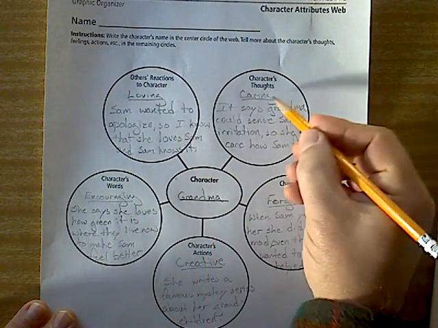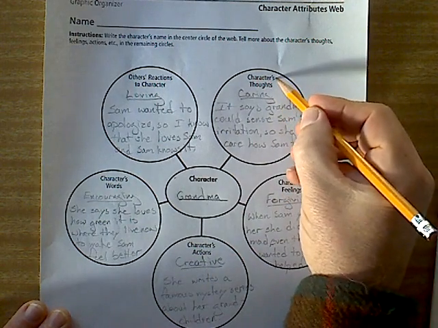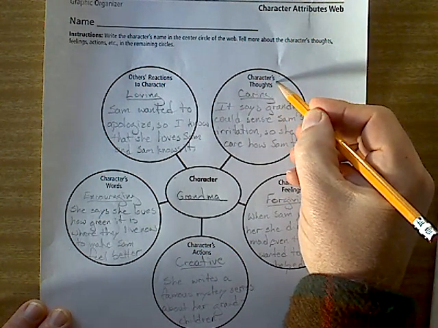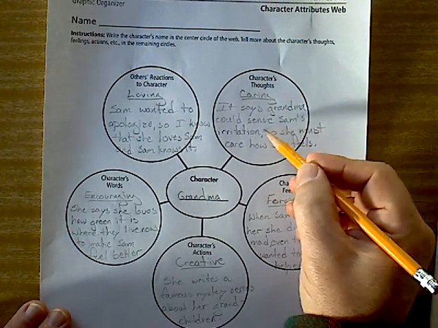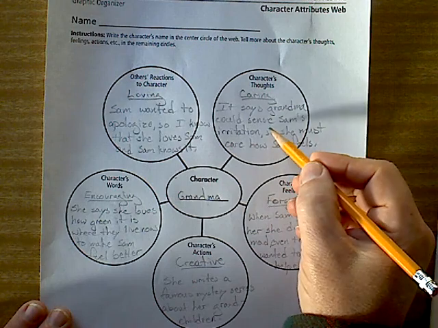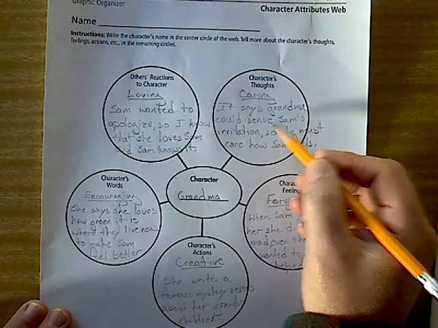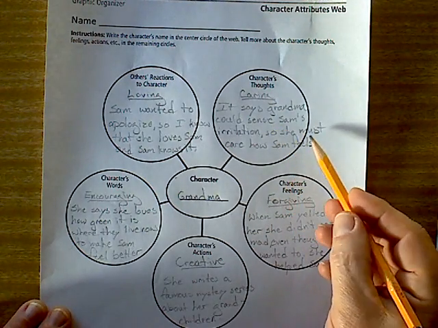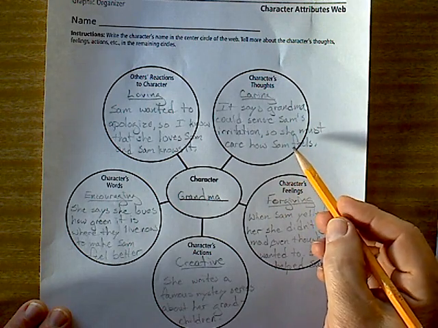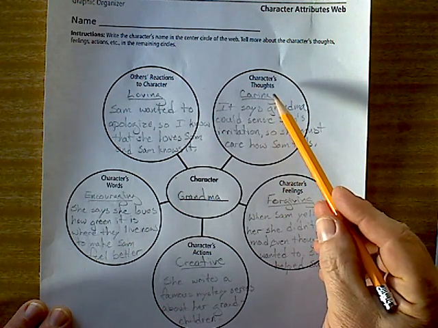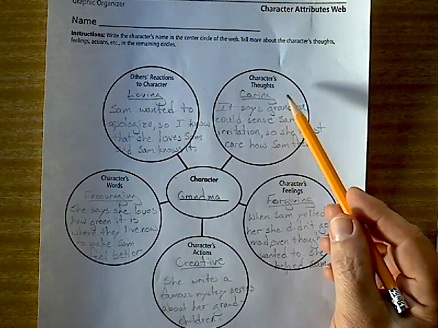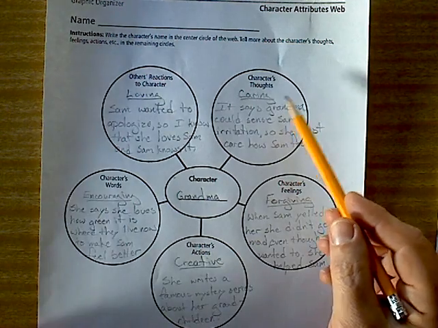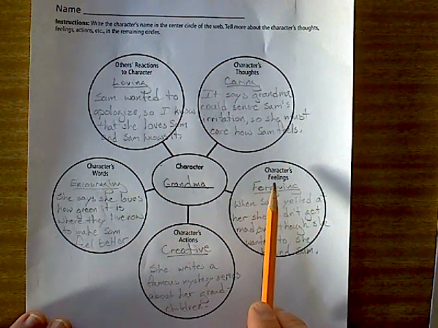So, character is Grandma, and I said that she was caring. And I have to use one of Grandma's thoughts in order to do that. And in the book, it says that Grandma could sense Sam's irritation. So it was a thought that Grandma had that Sam must be irritated. So she must care about how Sam feels. So see how I knew because of her thoughts that she must be a caring person. Okay? All right. Characters' feelings.